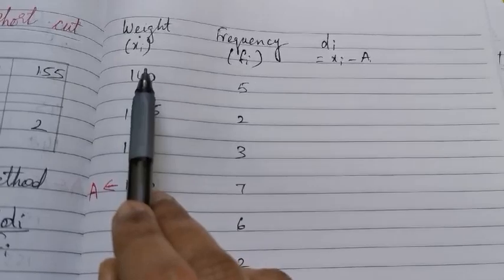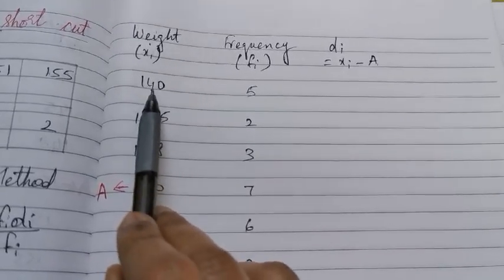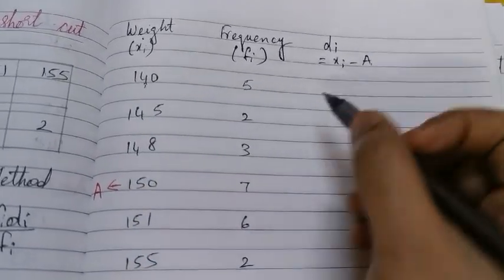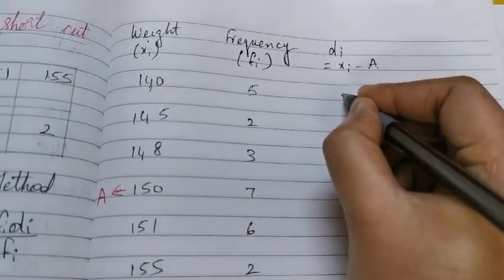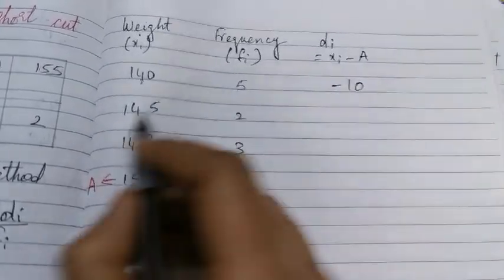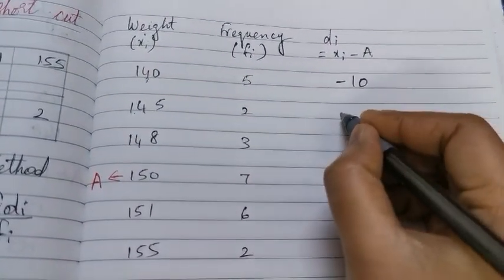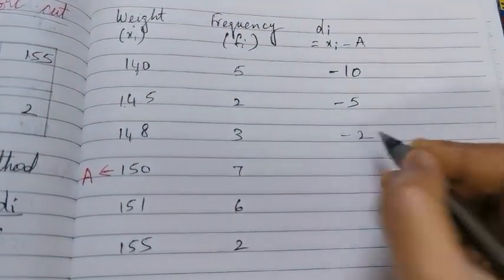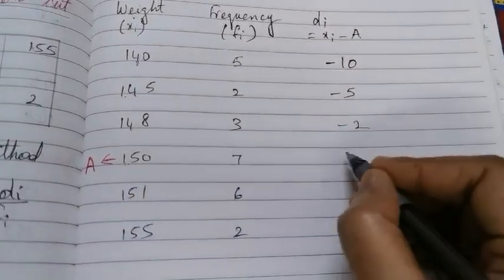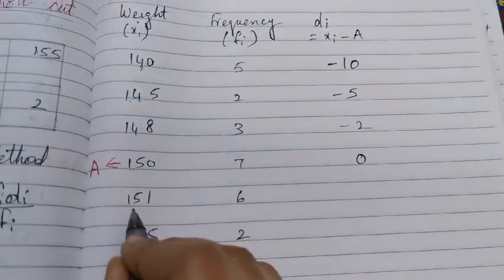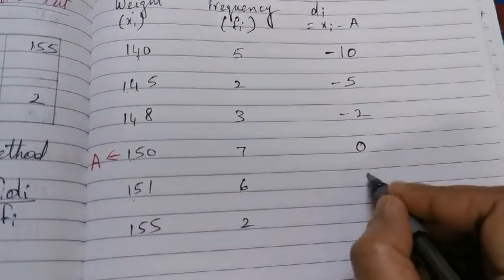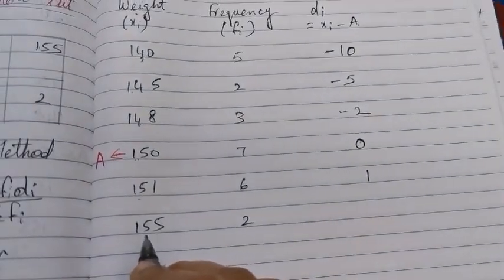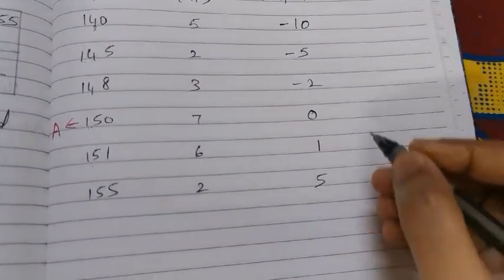So in the first row 140, that is the mid value, minus assumed mean will give me the answer 140 minus 150, which is minus 10. 145 minus 150, which is minus 5. 148 minus 150, which is minus 2. 150 minus 150 is 0. 151 minus 150 is 1. And 155 minus 150 is 5.